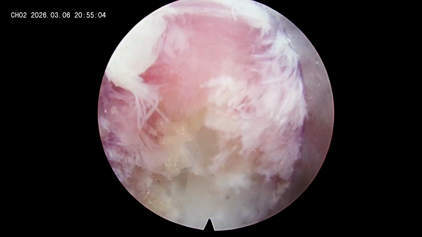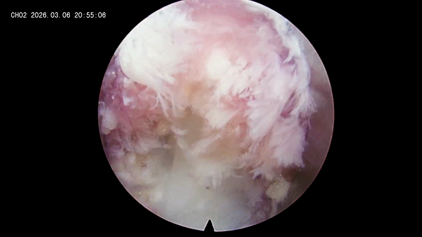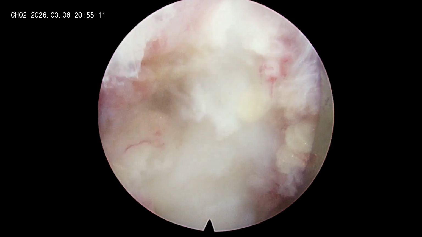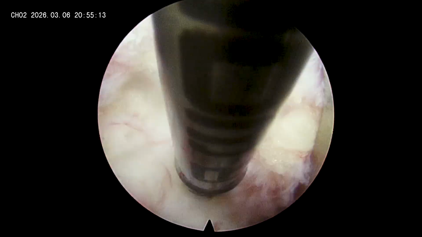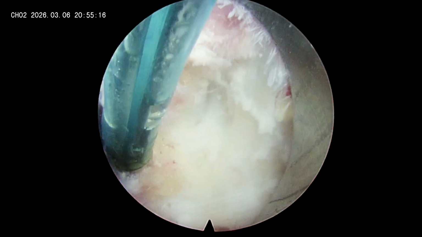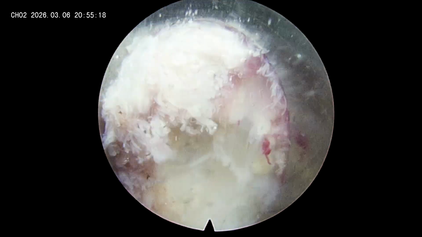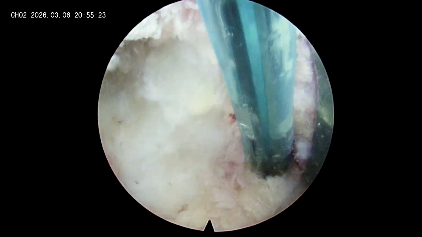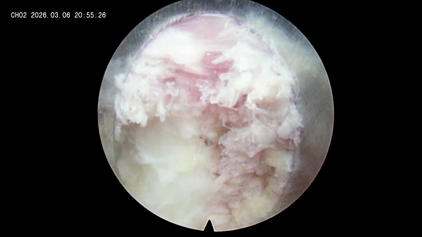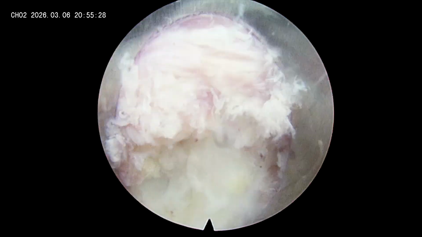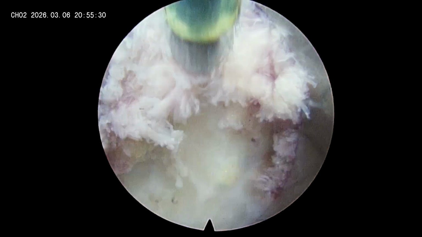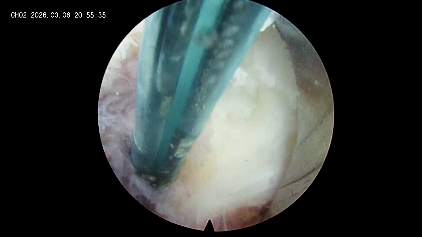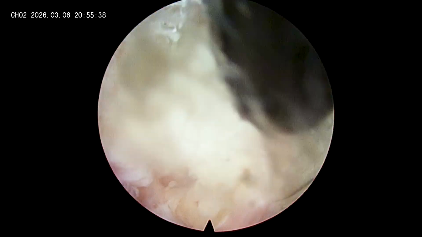Here identification of some landmarks is very important. In this case we are going to identify the medial border of the inferior articular process, then the superior border of the inferior lamina and the inferior border of the superior lamina. As I am standing on the right side of the patient, 3 o'clock is cranial, 9 o'clock is caudal, 6 o'clock is lateral, and 12 o'clock is the medial side. This is the orientation of this surgery.